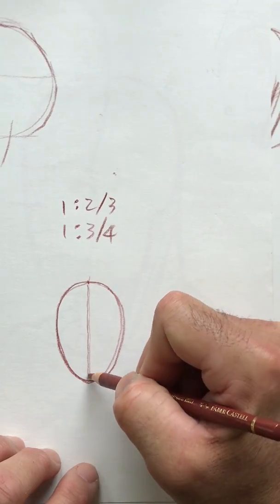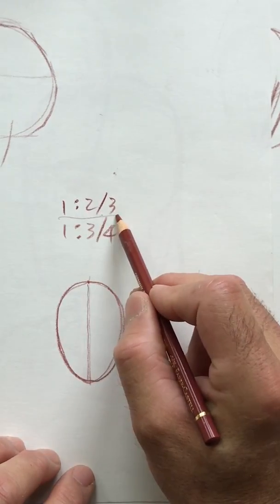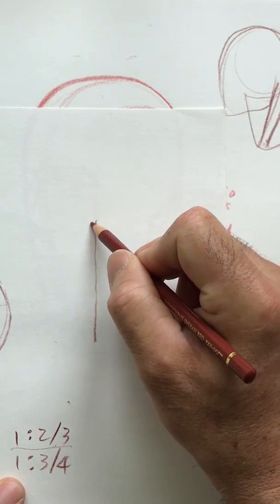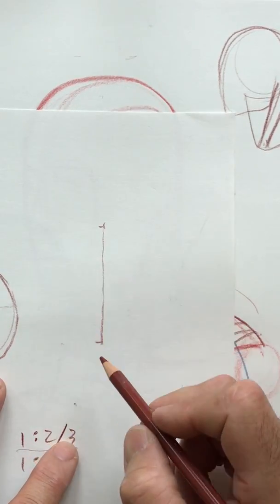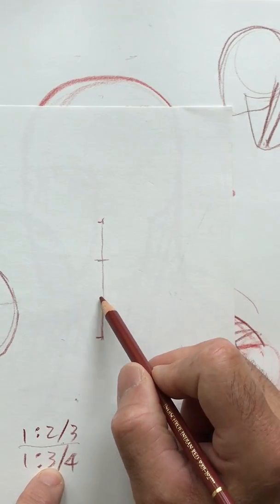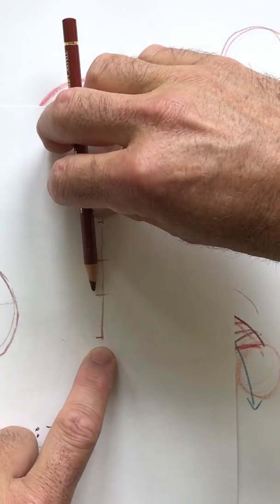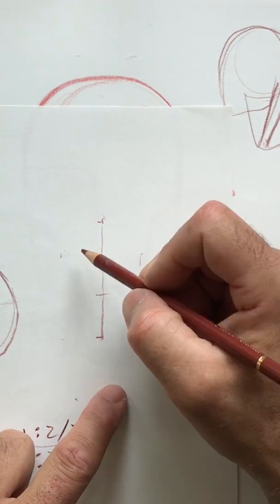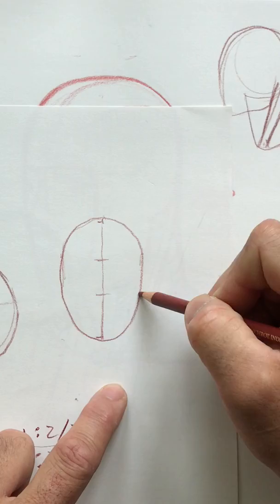Now, once you establish this measurement here, if I want to use the 2/3 set of proportions, right? So let's do this. I establish the height of the head, right? If I want to establish now the width of the head, I can use either 2/3 or 3/4. So if I want to use 2/3, I divide this in 3 equal thirds. I take 2 of these, put it here, right? And now that's the width, and that's going to be the ratio 1 to 2/3 of the head.